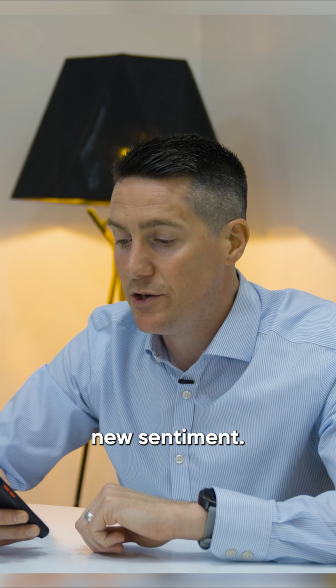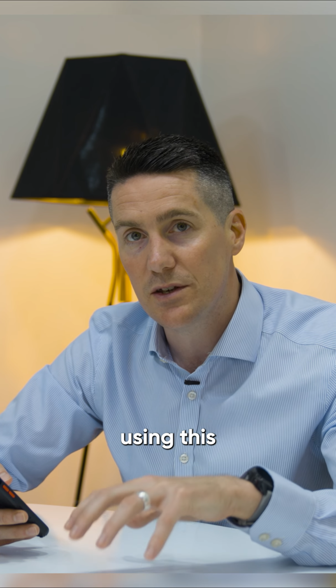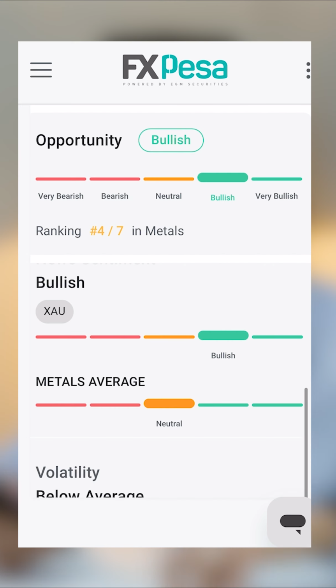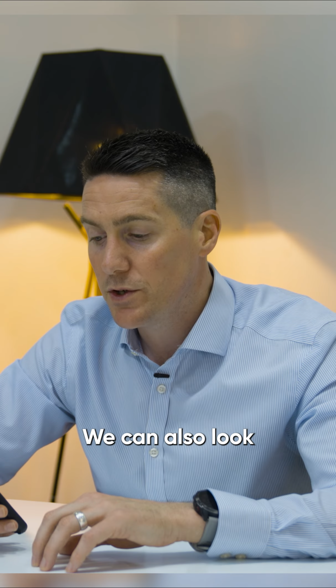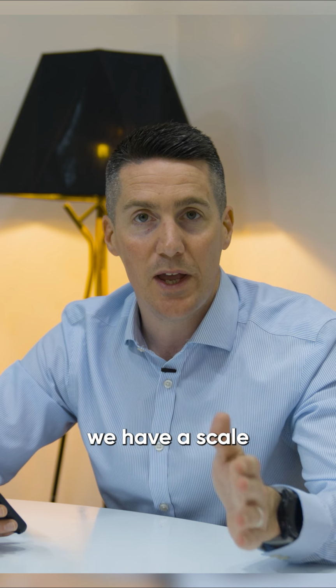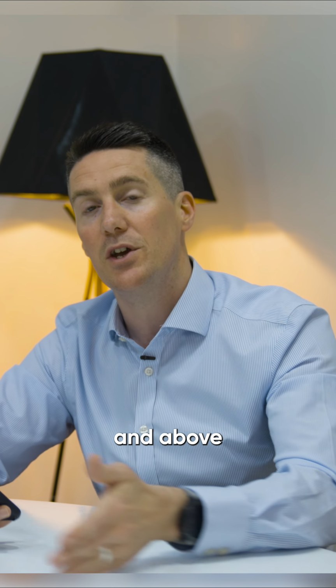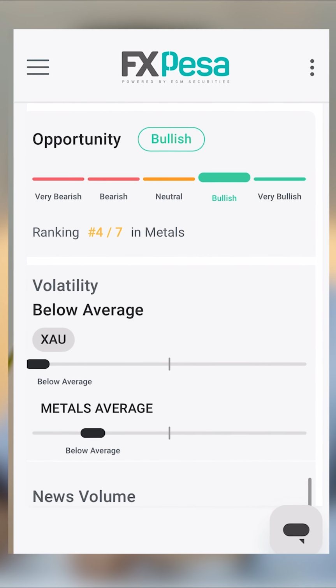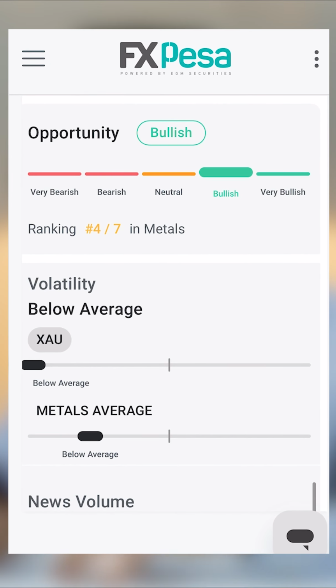We also can look at news sentiment. So again, using these artificial intelligence tools that we have, we are summarizing millions of articles on a daily basis. We can also look at volatility. So we have a scale between below average and above average. If volatility is above average, it suggests that markets are moving quite erratically and quite wildly, and we want to be maybe targeting things that have lower volatility and therefore trending steadily higher.